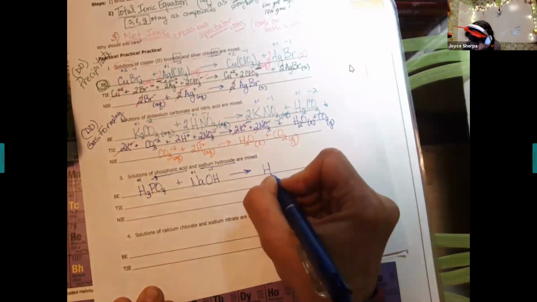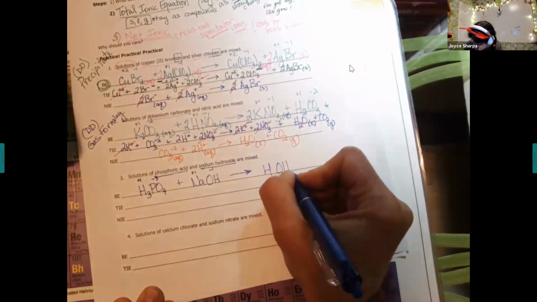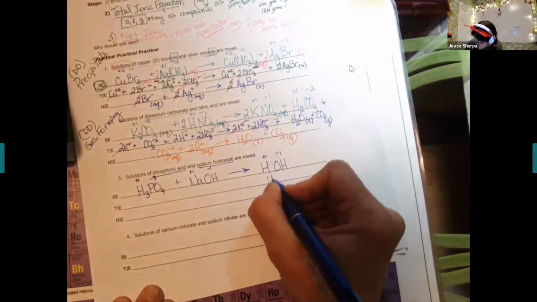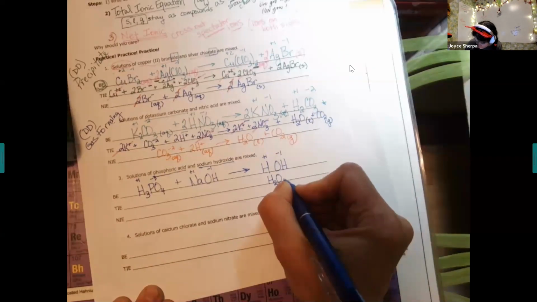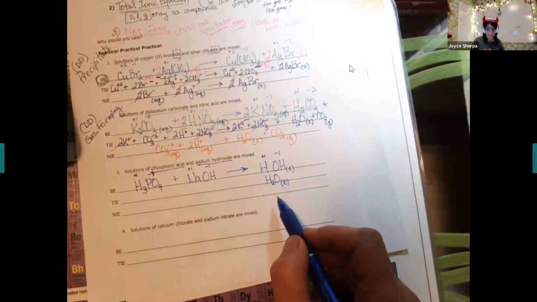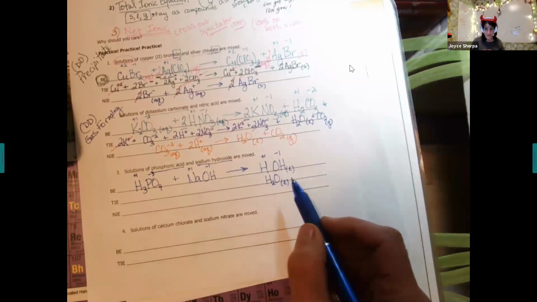All right, when they switch, the hydrogen is going to go with the hydroxide. So write it just as an H and an OH. That is H2O, which is a liquid. So you can write it either way, HOH or H2O. Don't write it as H3OH.